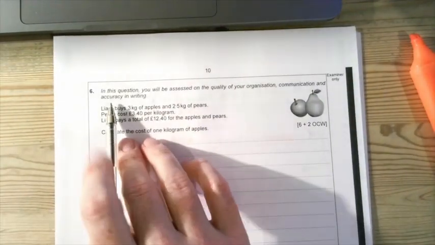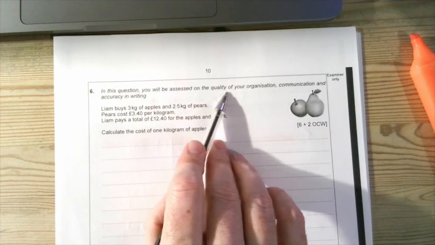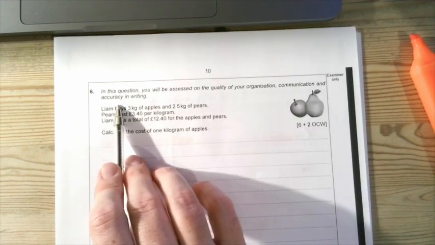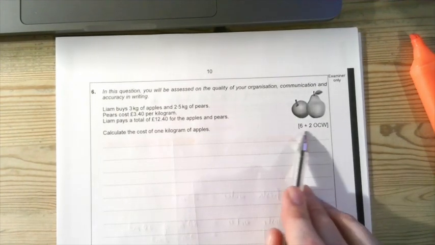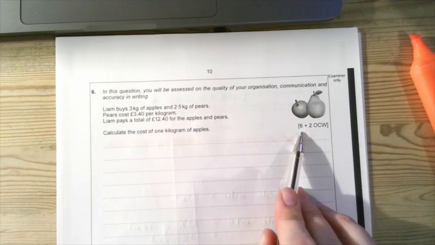Okay then, over the page. So the first thing we're hit with here, it says, in this question you'll be assessed on the quality of your organisation, communication and accuracy. That's 2 of the 8 marks available here. 6 are still for the maths, so that's your important bit.